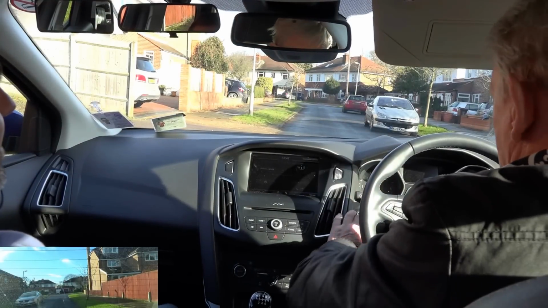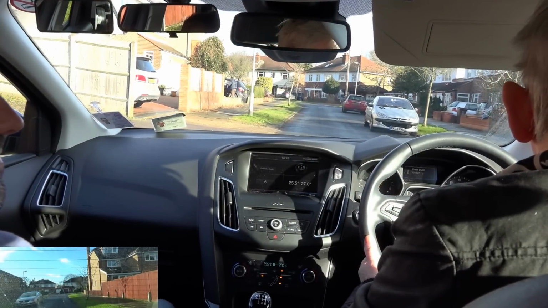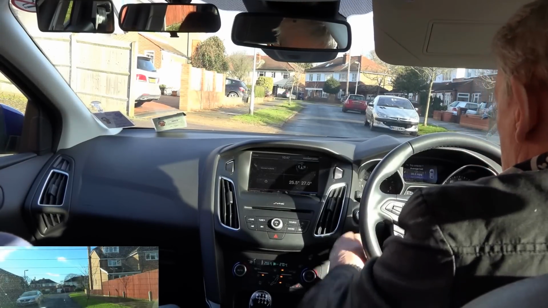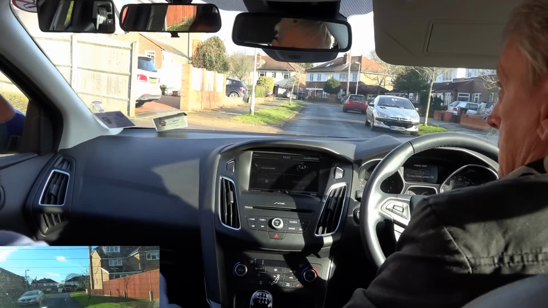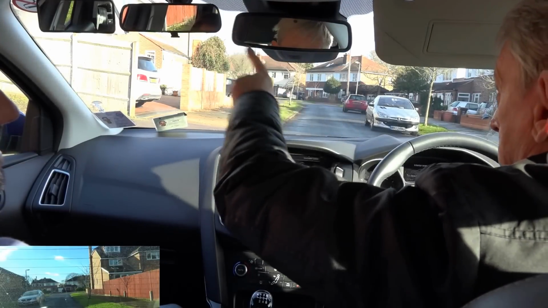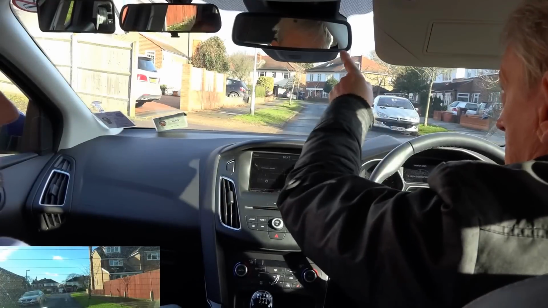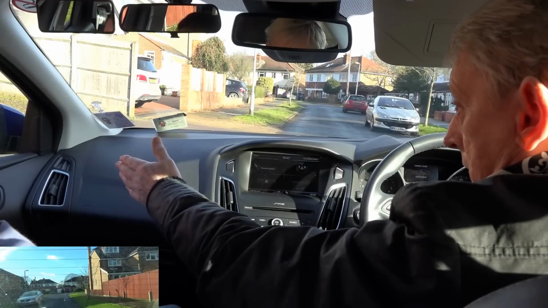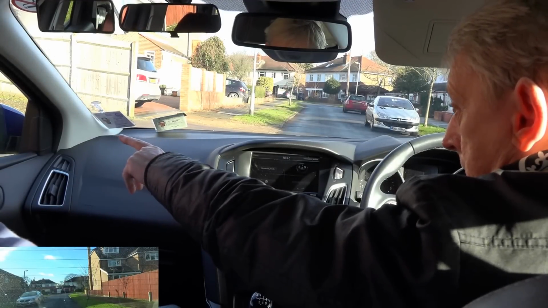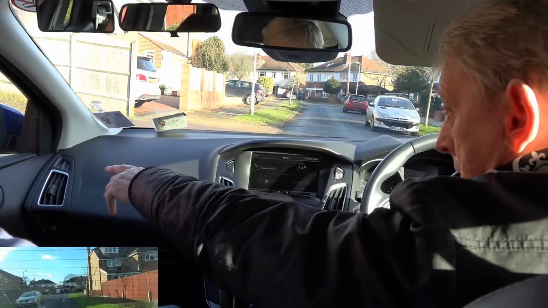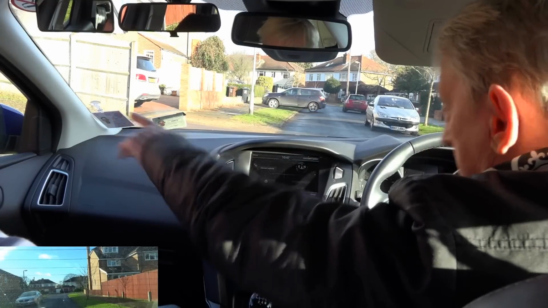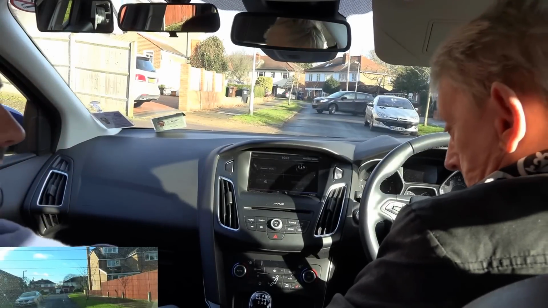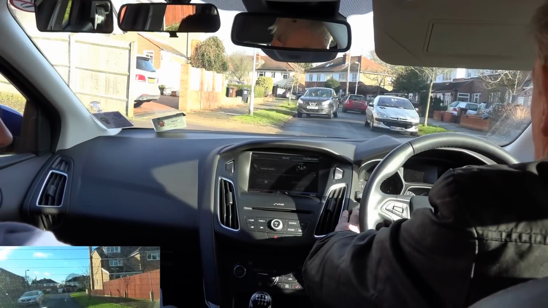Right, just remind me, what can you see in the inside mirror? I can see the whole of the back window, all 4 corners of it, a bit of my head restraint and a bit of yours. Brilliant. Left door mirror? I can see the 2 door handles, the pavement, the grass, the bit in the middle, and the top of the houses. Okay, that's all good. The right door mirror? Pretty much the same. Okay, brilliant, we're good to go then.